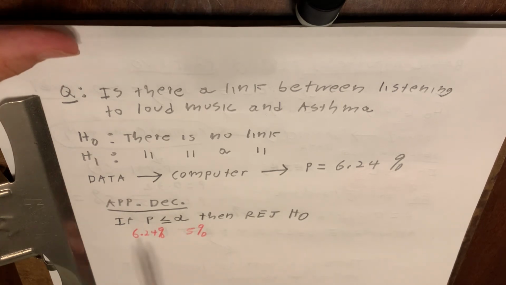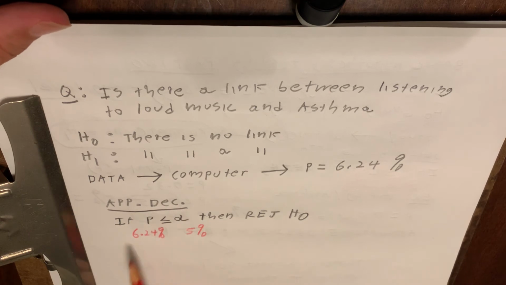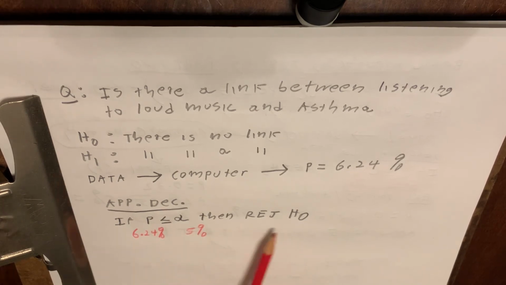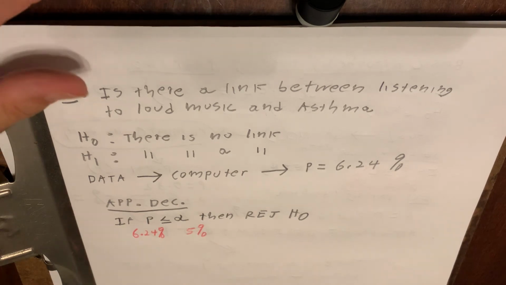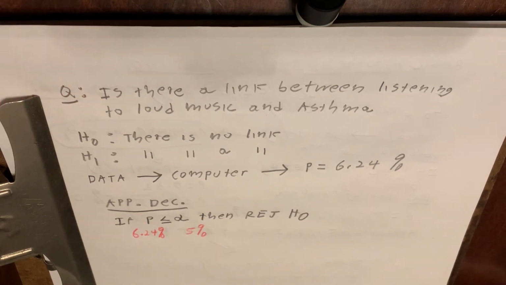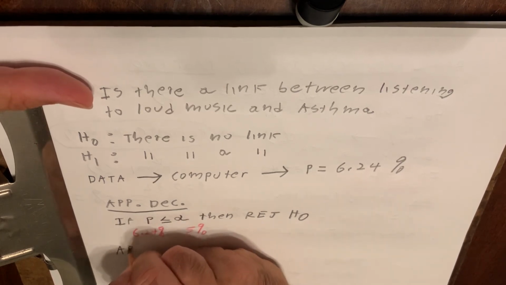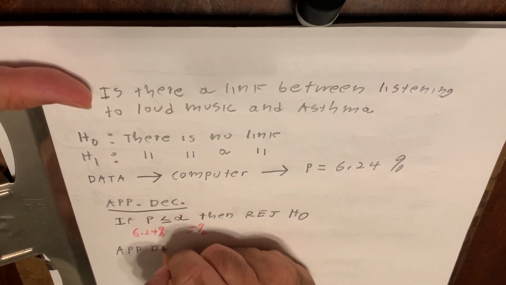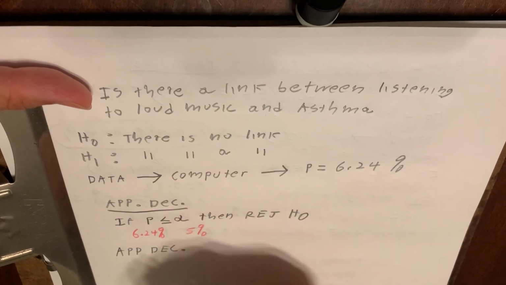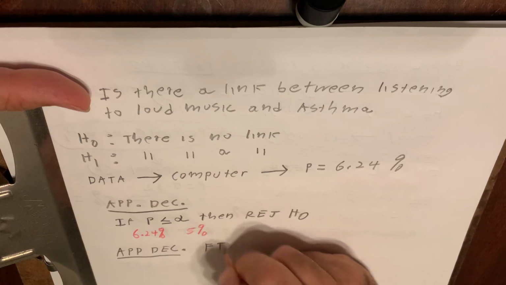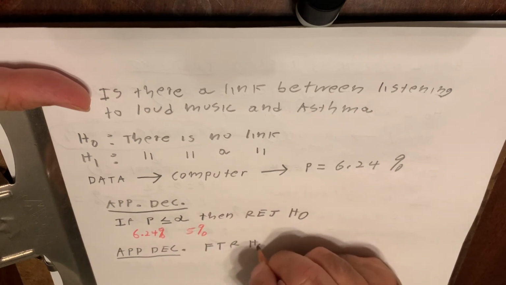So let's look at this. Here we want to see if 6.24% is less than or equal to 5%. Now clearly it isn't. So we can't reject the null, and the only other possibility is to fail to reject the null. So here our appropriate decision is to fail to reject the null hypothesis.